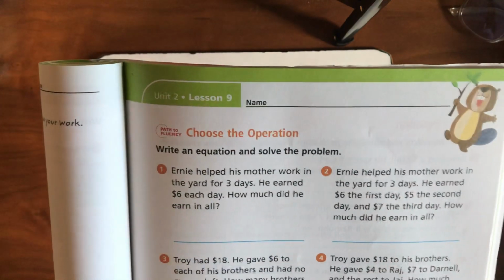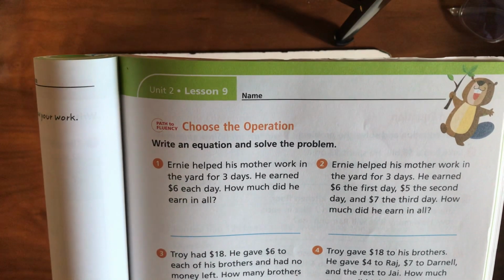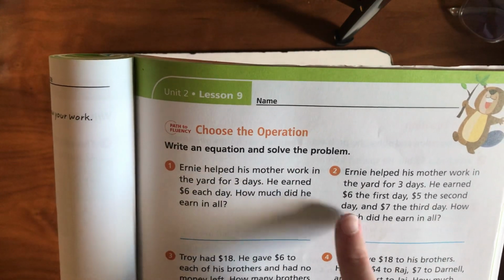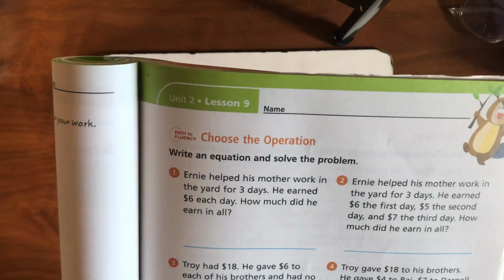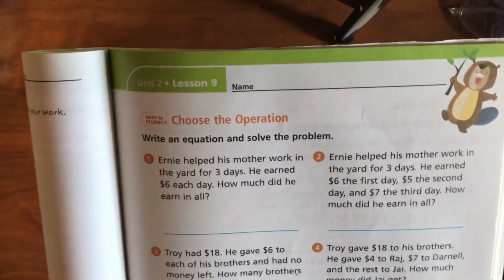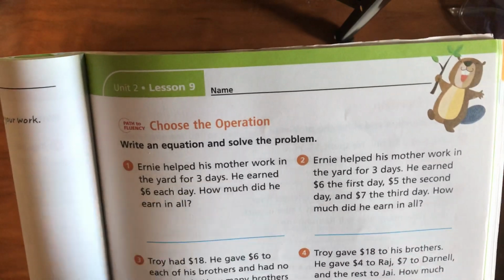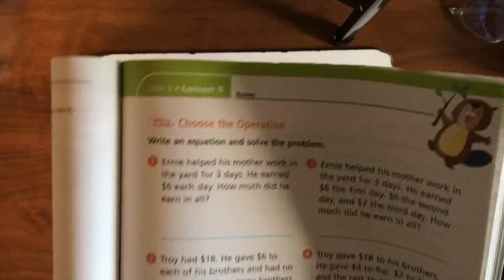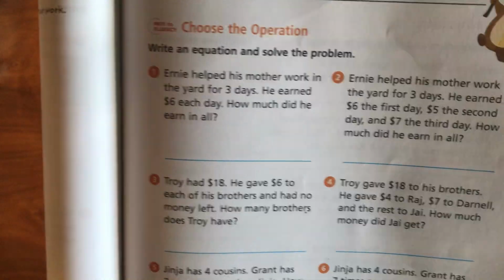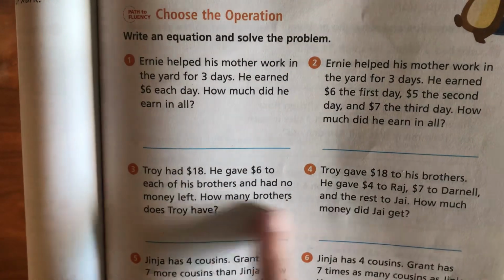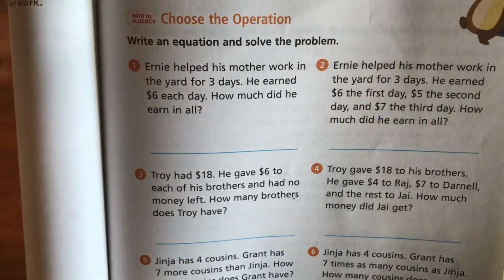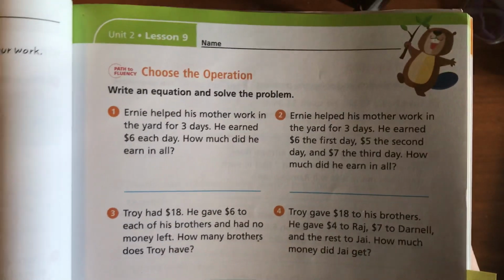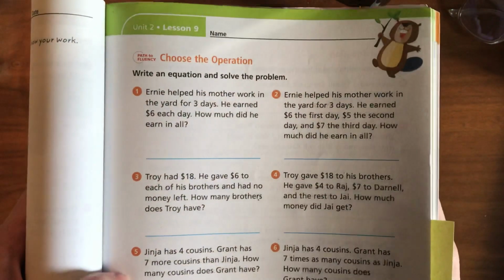What operation would you use for number 2? Since they're each different, I would add each of these together and do 6 plus 5 plus 7 to get my total amount of how much he earned in all. All right. Now, we're going to go down to these right here. Okay, so I'm going to read these to you, and I'm going to see if you can notice any of the patterns on your own.